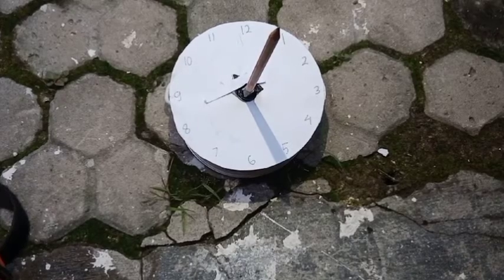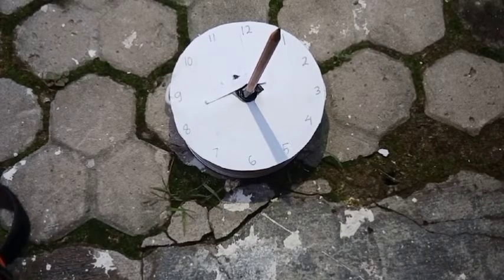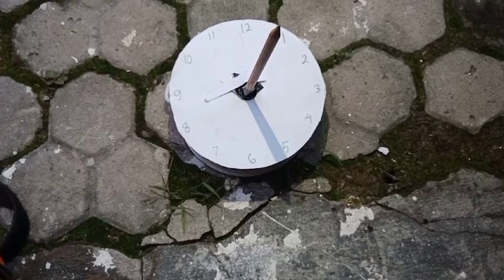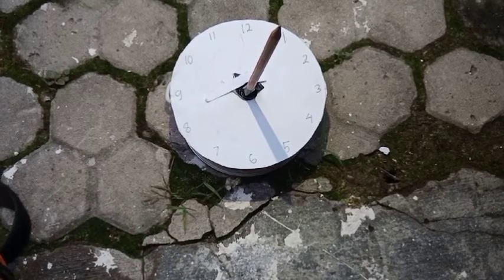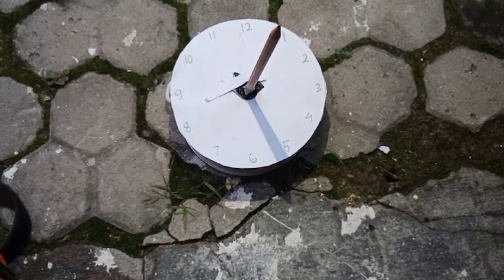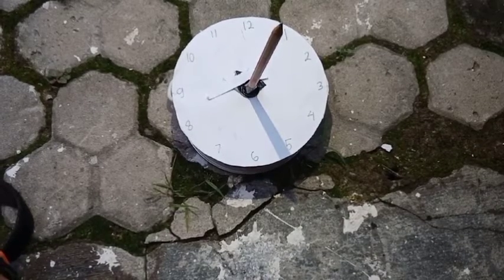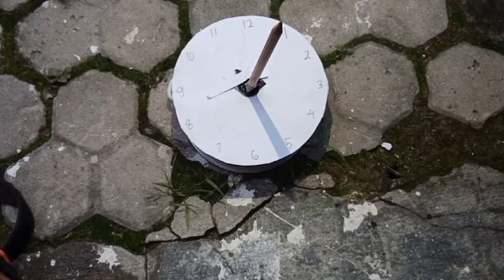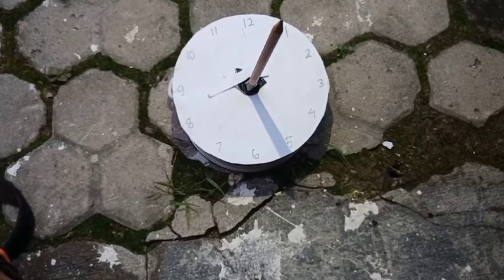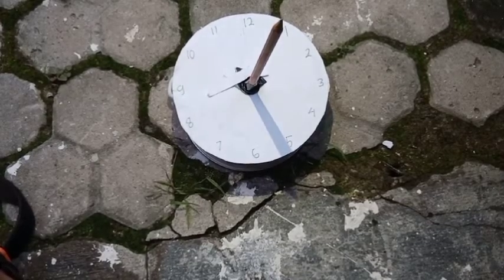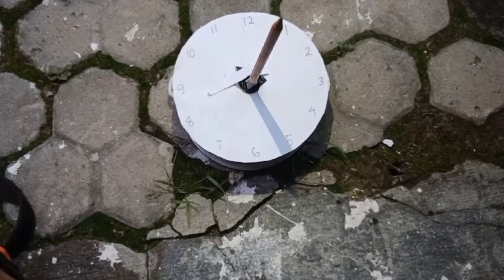Then we observe again until the shadow length is 2 times the shadow length at the Istiwa time. So it will be the end of the Asar time, continuing to the Maghrib time.